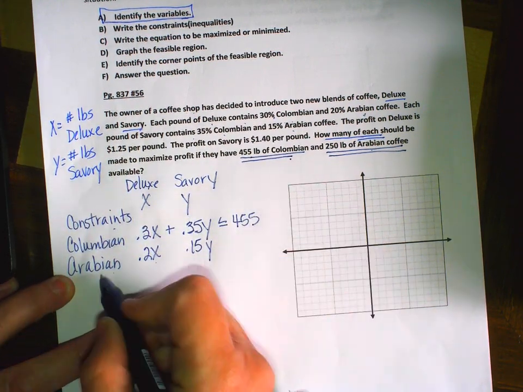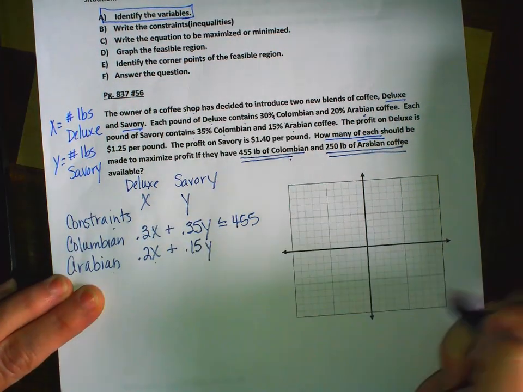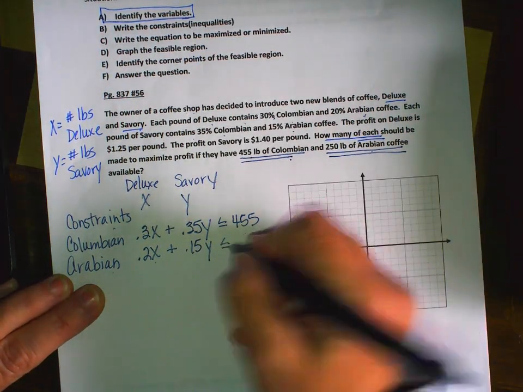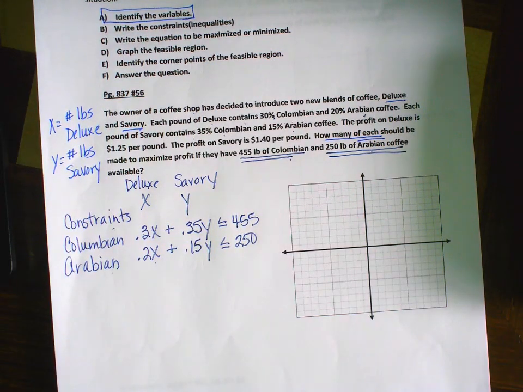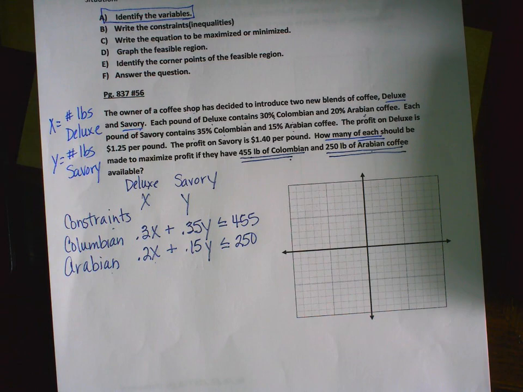And the Arabian, no matter how much I use in both of those blends, cannot be more, so it's less than or equal to 250 pounds of Arabian, because that's all we've got to work with. Okay, so those are our constraints. So that was step B.